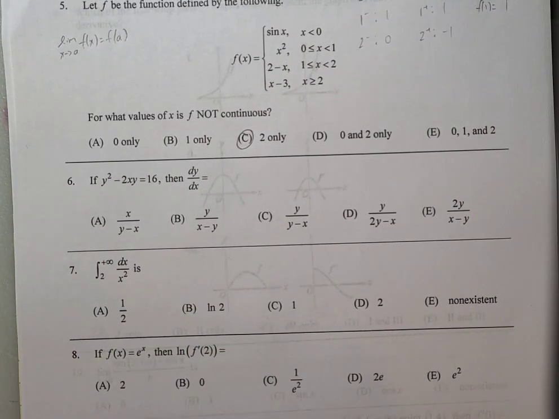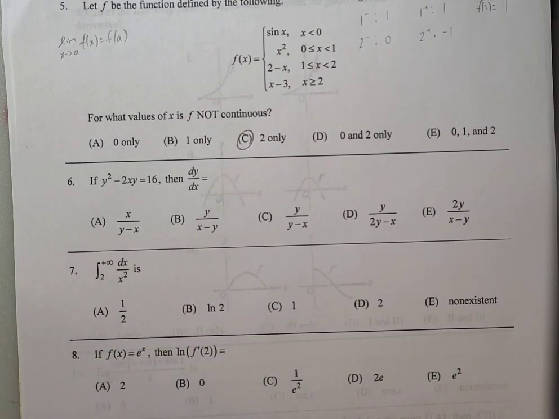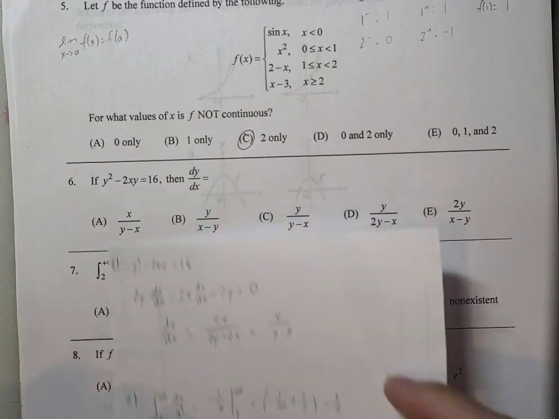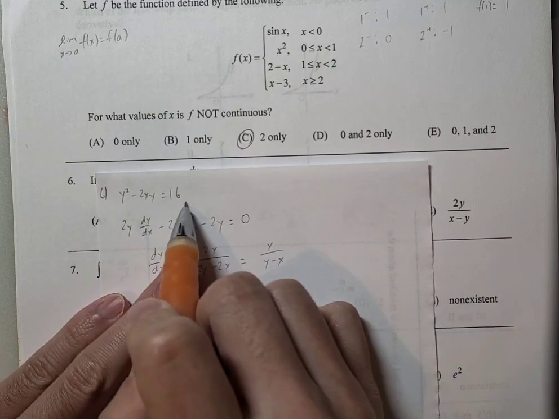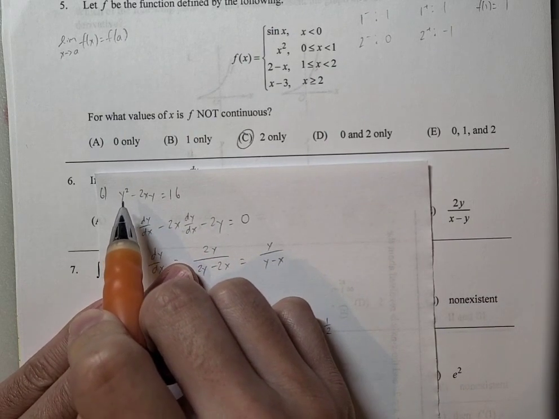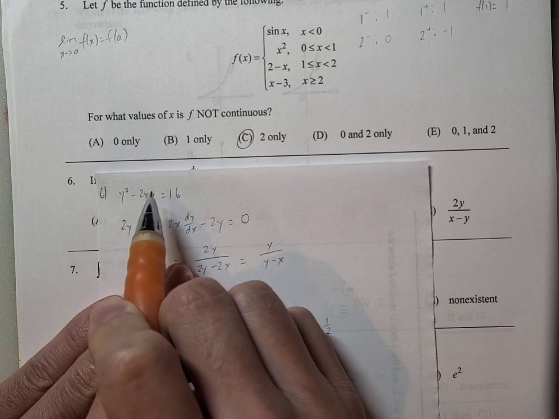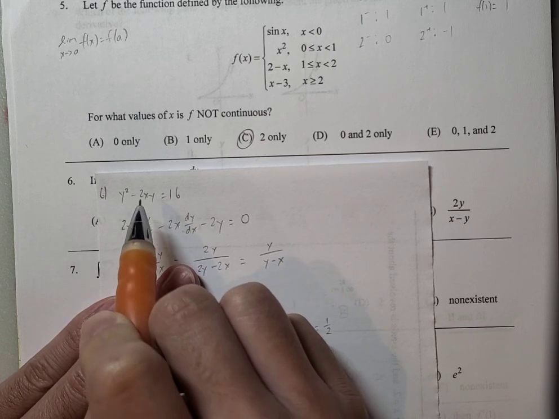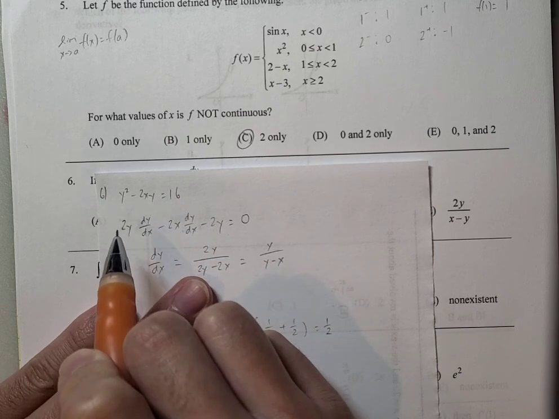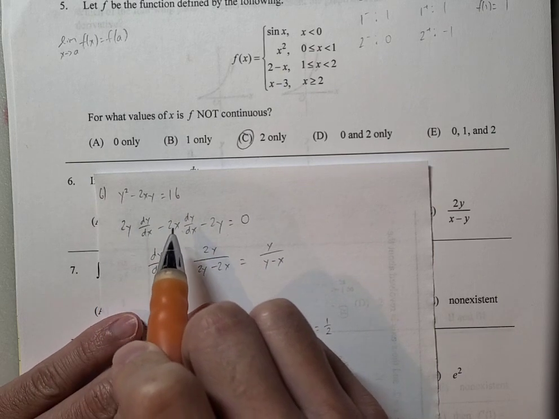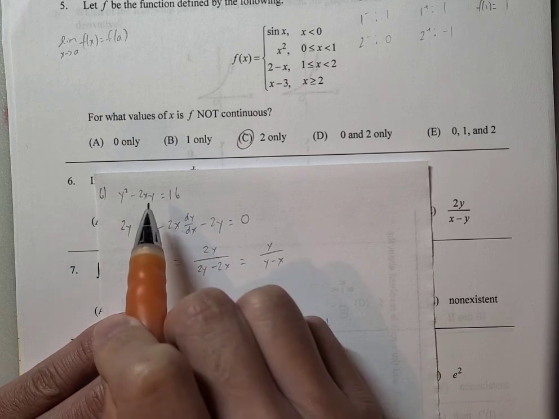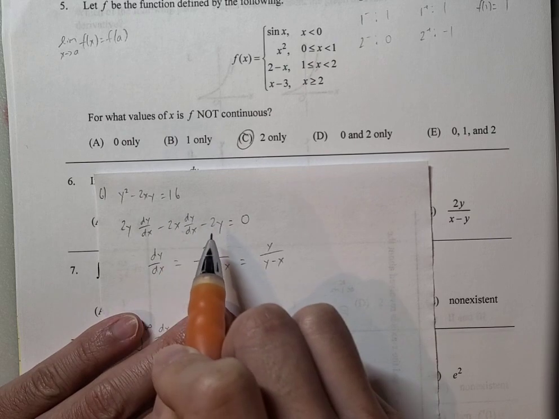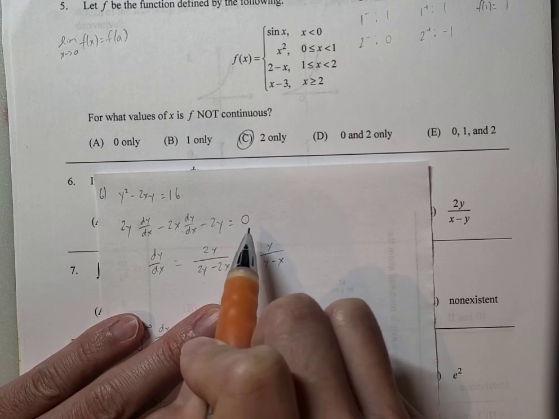If y squared minus 2xy is equal to 16, then dy dx is equal to, here we need to implicitly differentiate. So here's the original problem. The derivative of y squared is 2y times dy dx. Here we need the product rule. Let's lump the 2 with the x together. So it'll be first d second, that would be minus 2x dy dx, plus second d first. The derivative of negative 2x is just negative 2, so negative 2y is equal to 0.